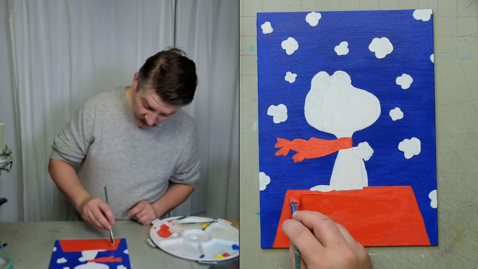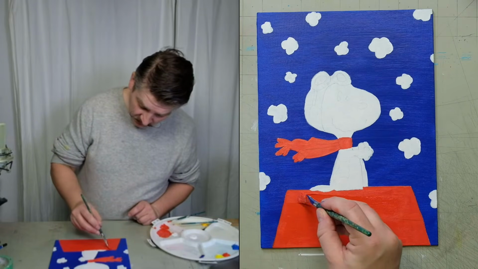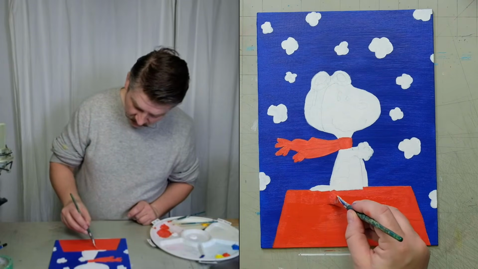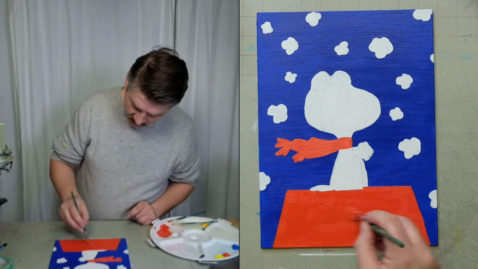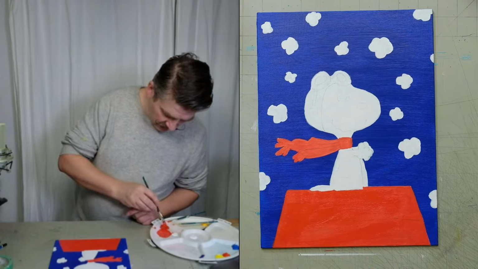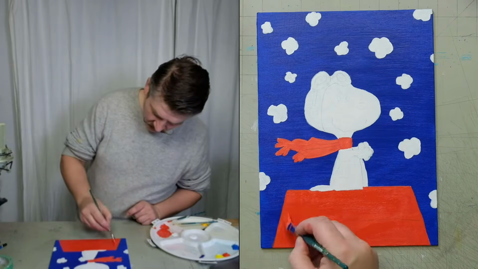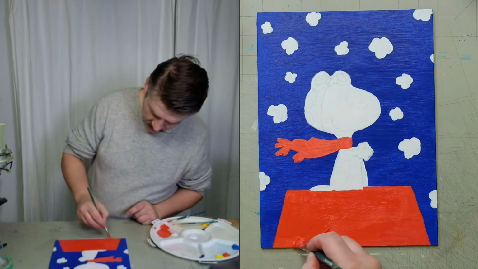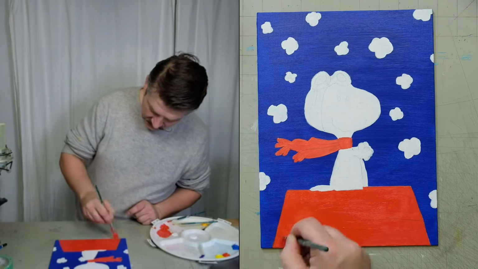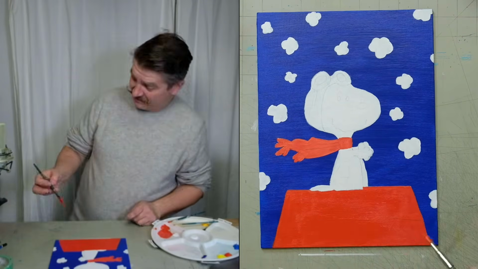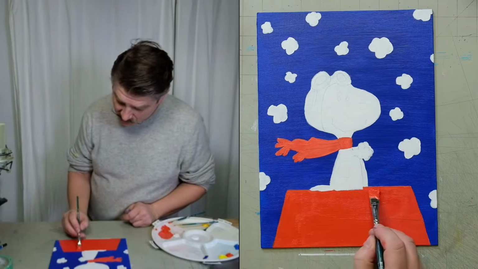Ooh, talk about vibrations. Now this, okay, so it's probably not super visible on camera, but this new layer of just pure warm red right out of the tube, right next to that blue, is just like, wow.